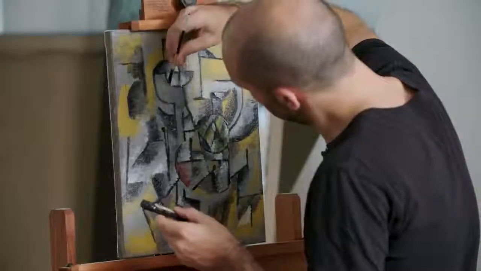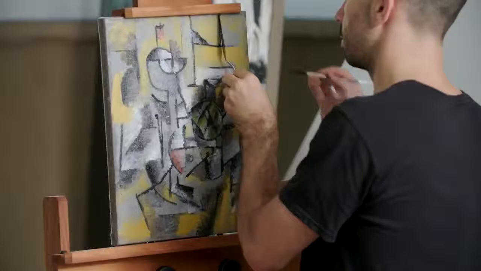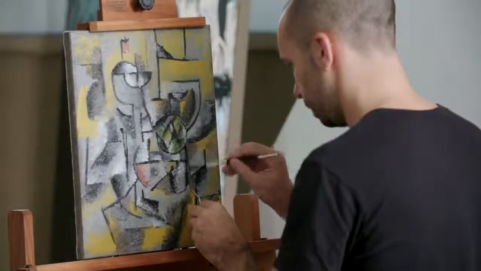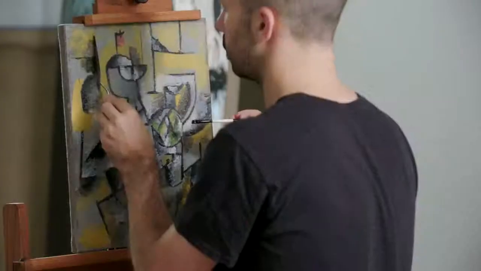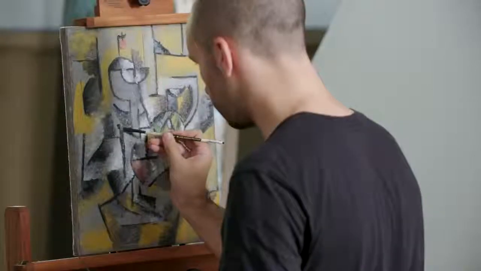What I'm going to do next, again, is to start reinforcing some of those blacks, some of those lines that have gotten a little bit lost in some of this wet and wet painting, intermittently reinforcing that armature, that grid, that framework of the composition before returning to the more elegant brushwork between those lines.